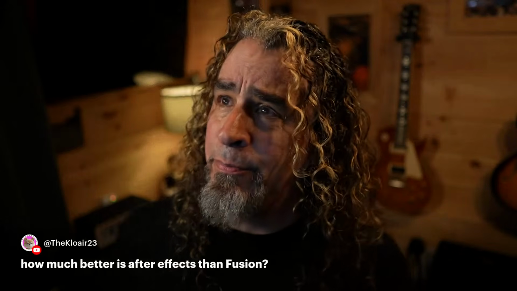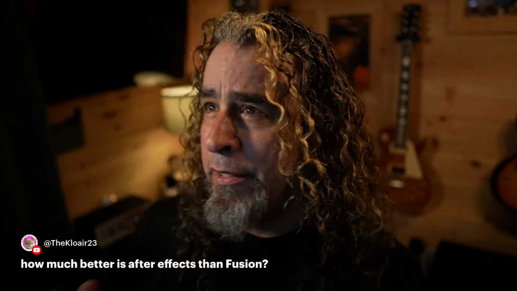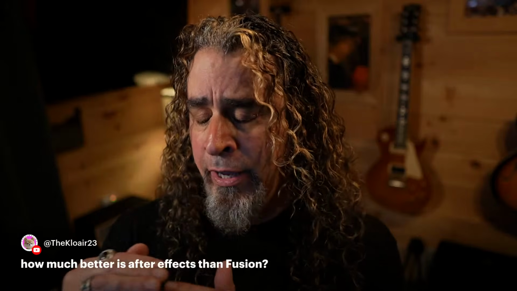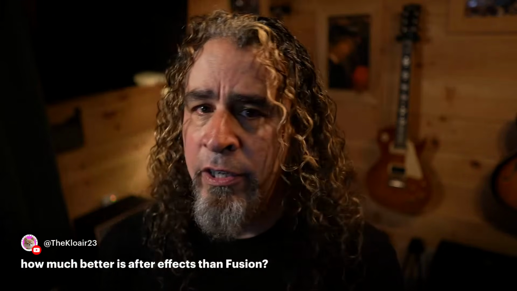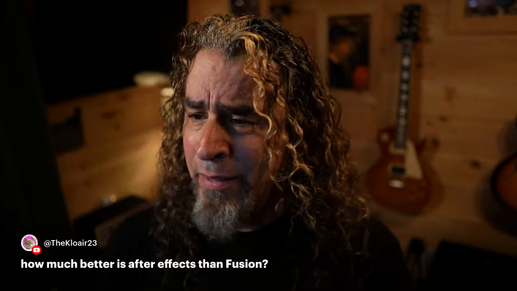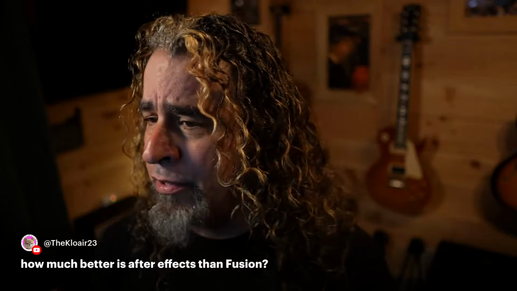Cool question here was, how much better is After Effects than Fusion? I don't know that it is. It's just different. After Effects is a layer-based compositing software, and Fusion is a node-based compositing software. They're just different. They effectively do the same thing, but one's node-based, one's layer-based.